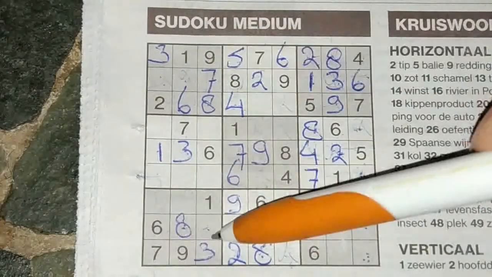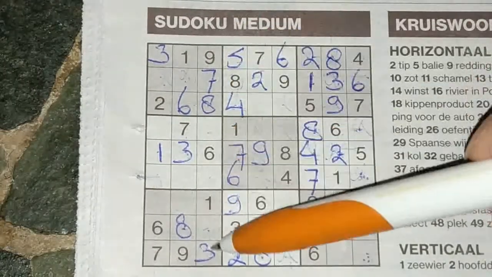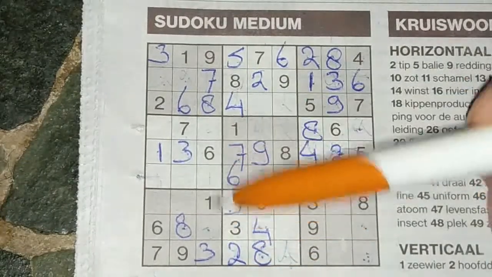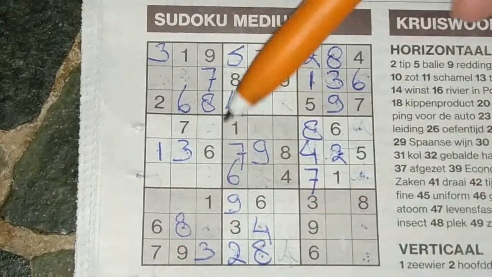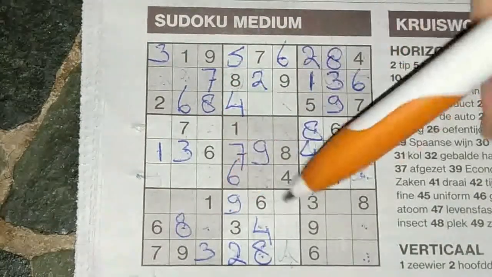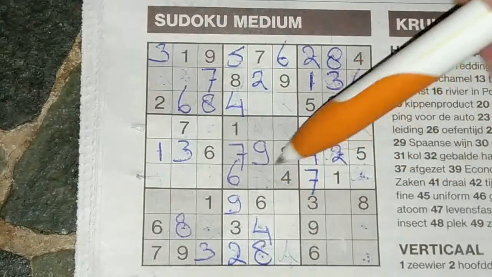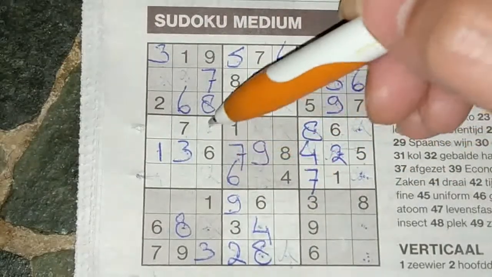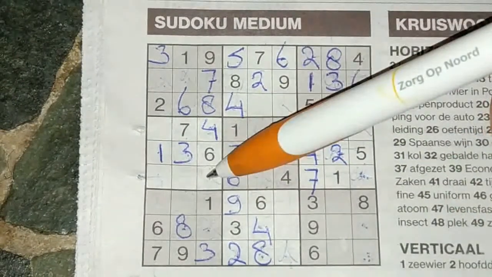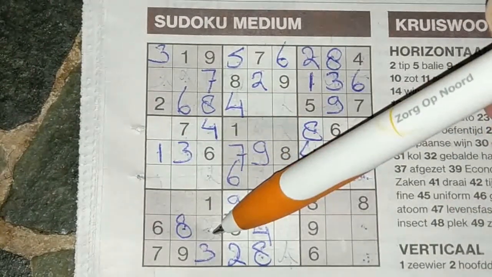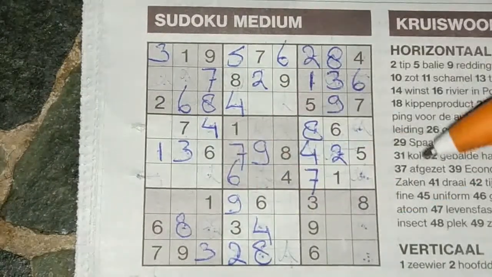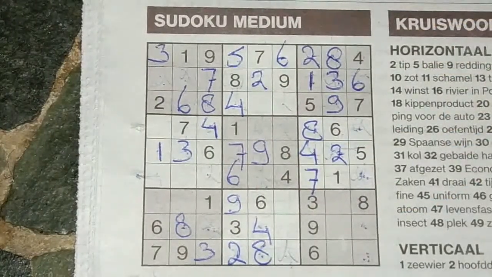In this column, 3 missing numbers. The numbers are 2 is missing, 4 is missing, and 5 is missing. 2, 4, and 5. I see here 4, no 4 there. I see there 4, no 4 there. Only place for the 4 should be here. 2 and 5. I cannot fill this yet. Need to wait for more information.